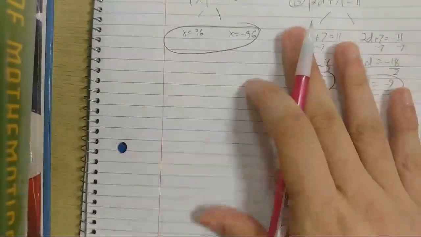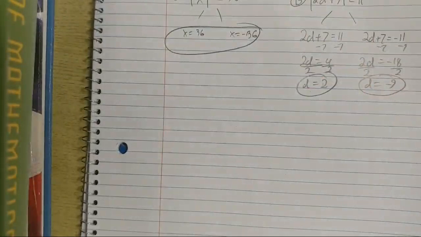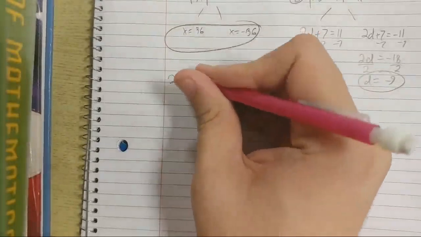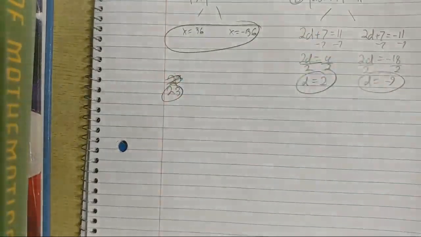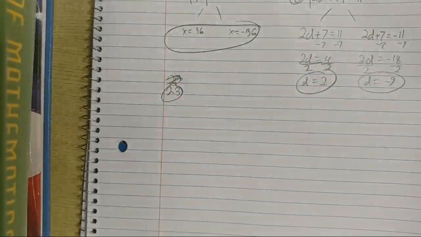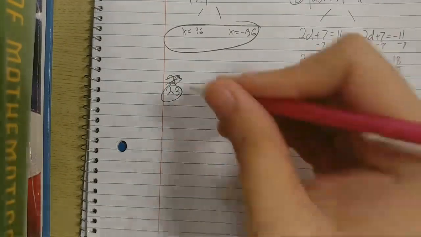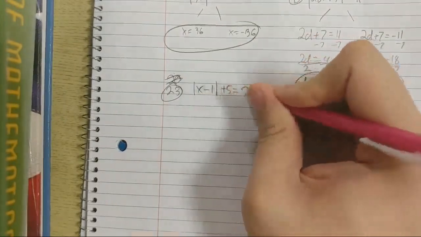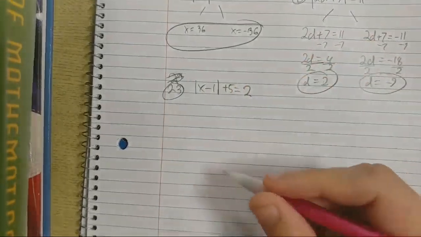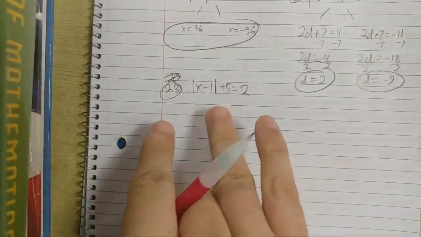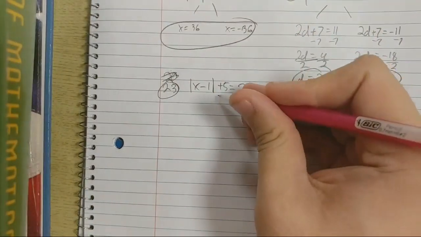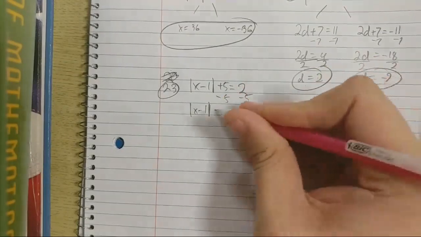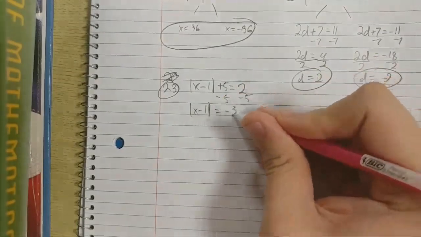Okay. Now, let's say you had a situation where you had something outside the absolute value first. So like number 23, which is absolute value of x minus 1 plus 5 equals 2. What you have to do first is get the absolute value bars by itself before you split it into two things. So you do minus 5, minus 5. Absolute value of x minus 1 equals negative 3.